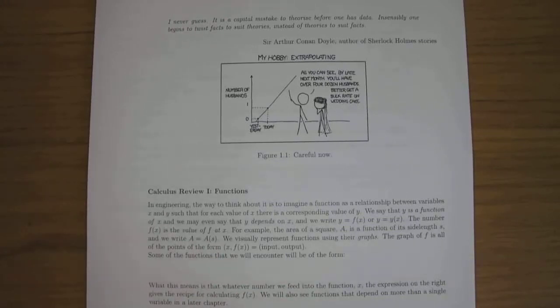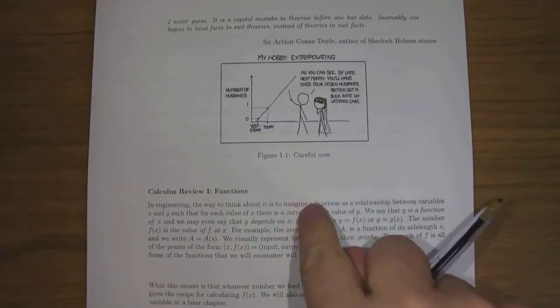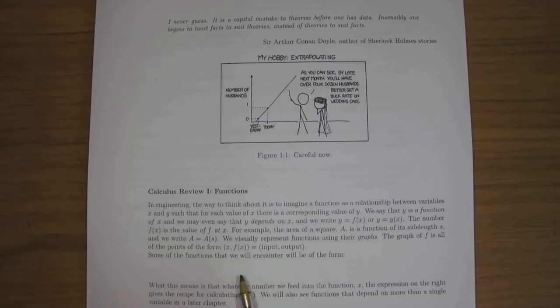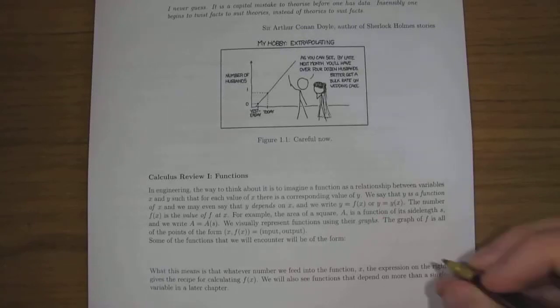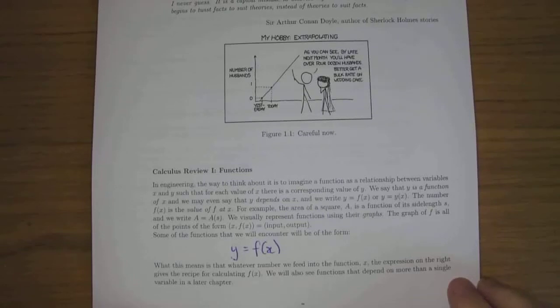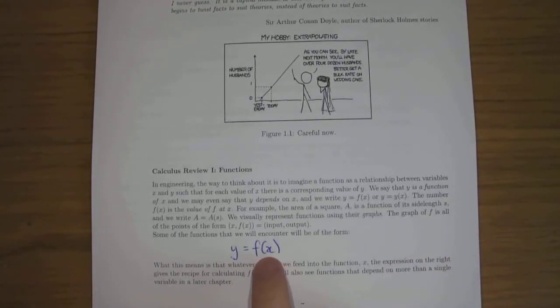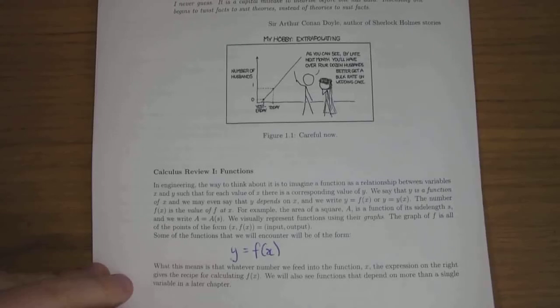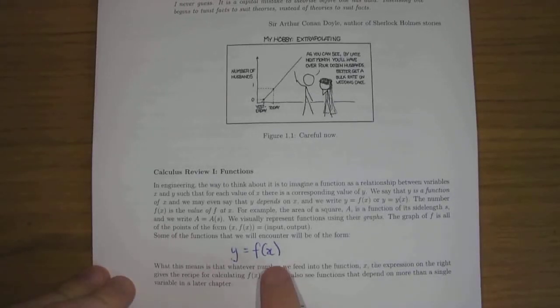We can visually represent functions using graphs, where we graph the y versus x, and all of the points on the graph are of the form x, f of x. You can think of the x as being the input and the y as being the output, so they're all of the form input, output, because remember the y is the f of x. Some of the functions will be of the form y is equal to f of x. Now actually all of them are, and this just means that y depends on x, but it might also be that there's a formula here where you feed in the input x and you get out the output. Okay, and later on you'll see functions that depend on more than one number.